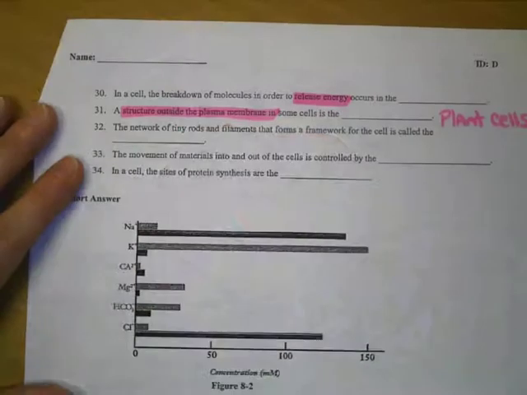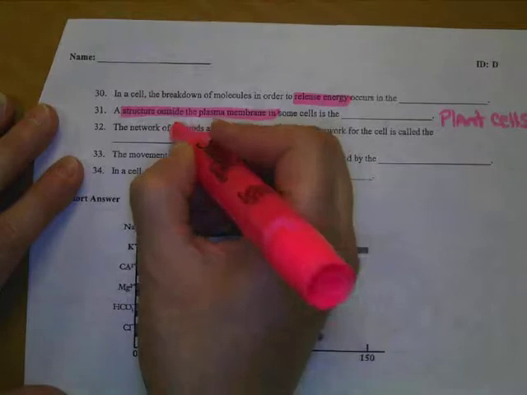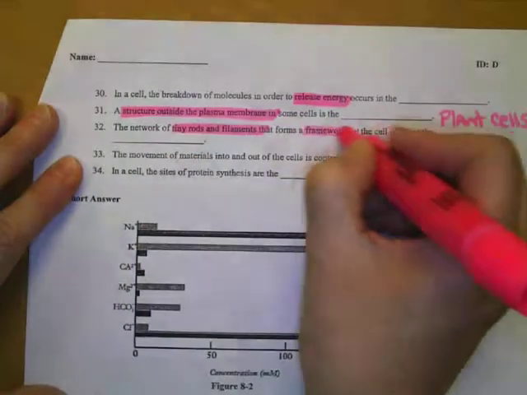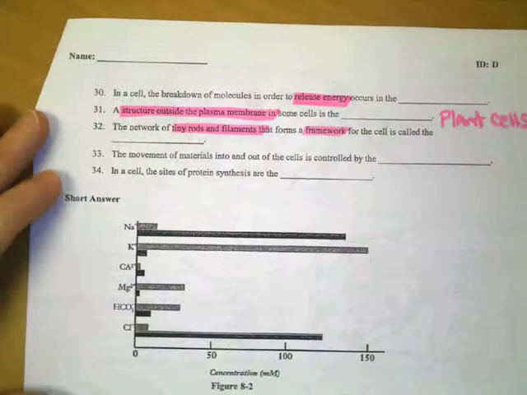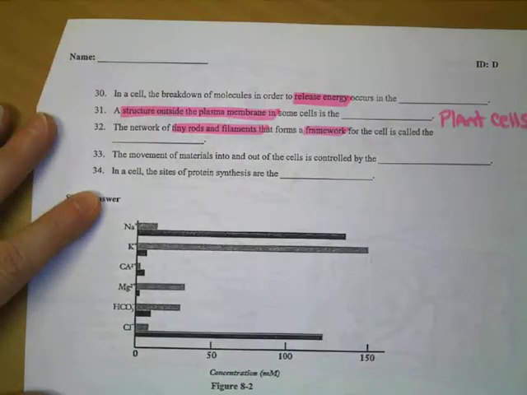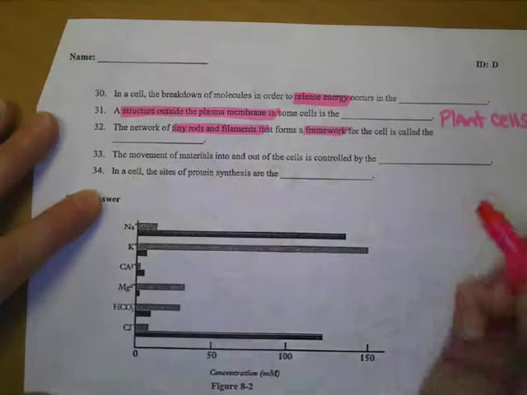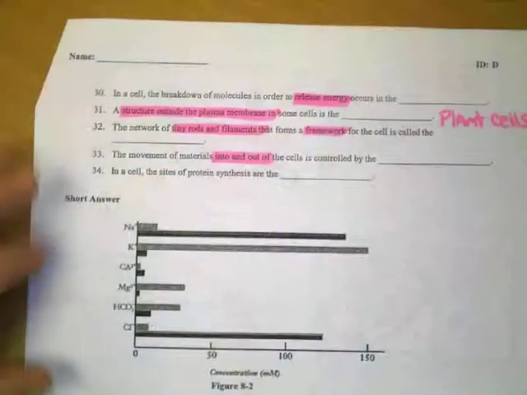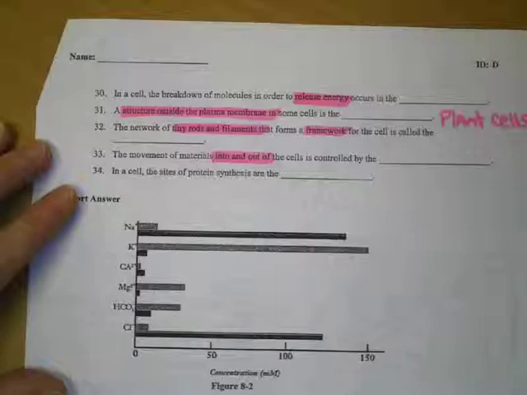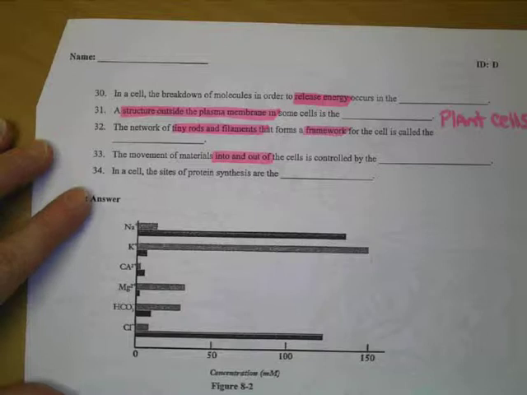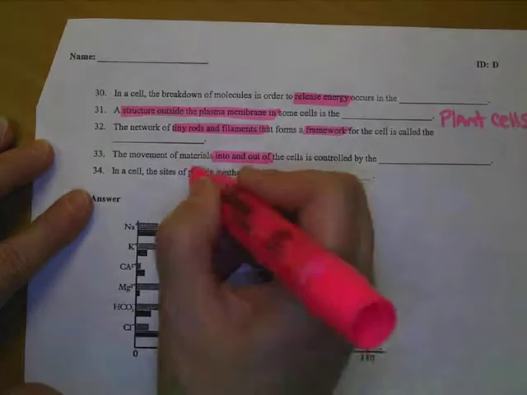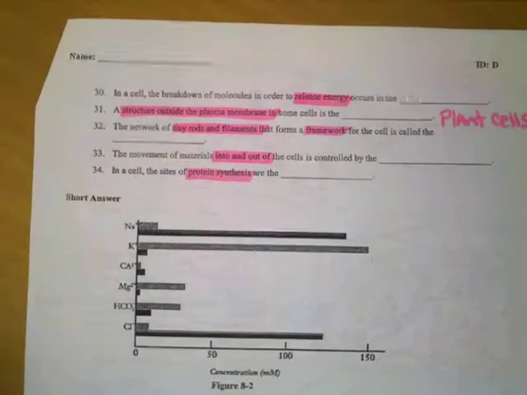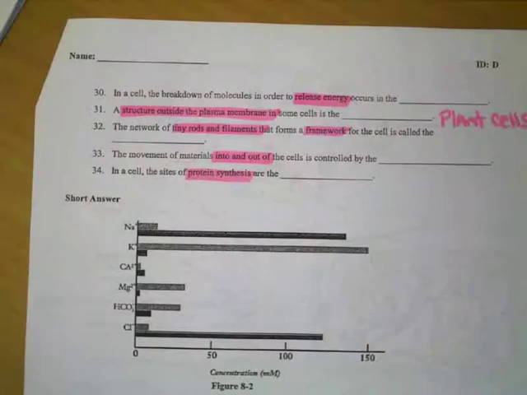32. A network of tiny rods and filaments that forms a framework for the cell is called. 33. The movement of materials into and out of the cell is controlled by the. 34. In a cell, the sites for protein synthesis. Where are proteins made in the cell?